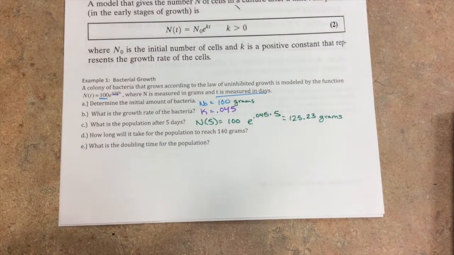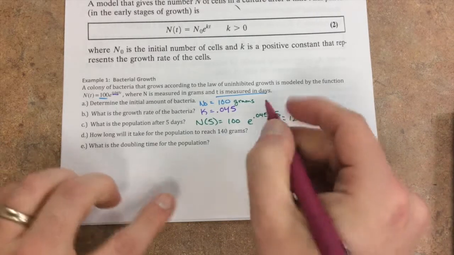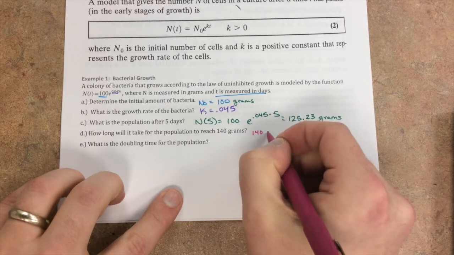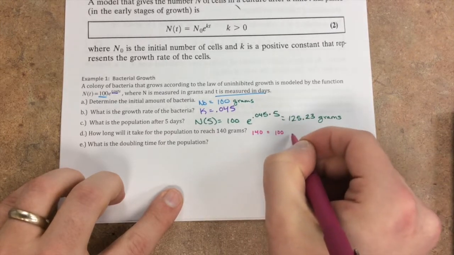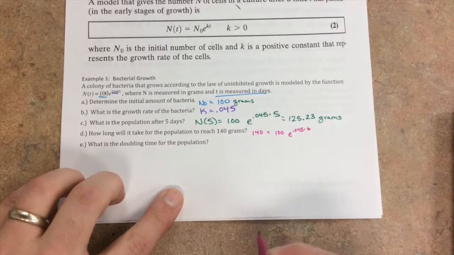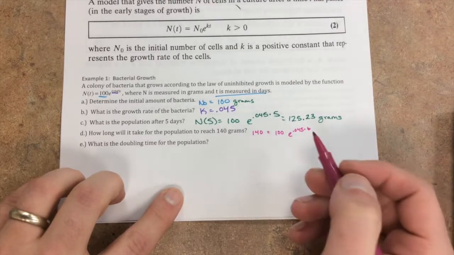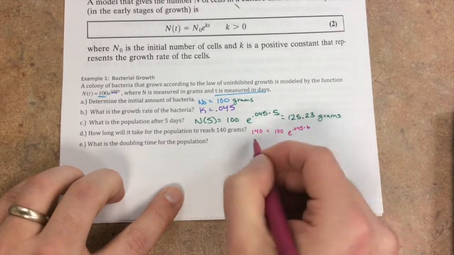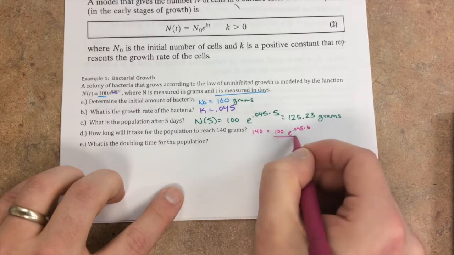How long will it take for the population to reach 140 grams? So that's saying 140 equals 100 e to the 0.045 times t. In order to solve this, we first divide by 100.